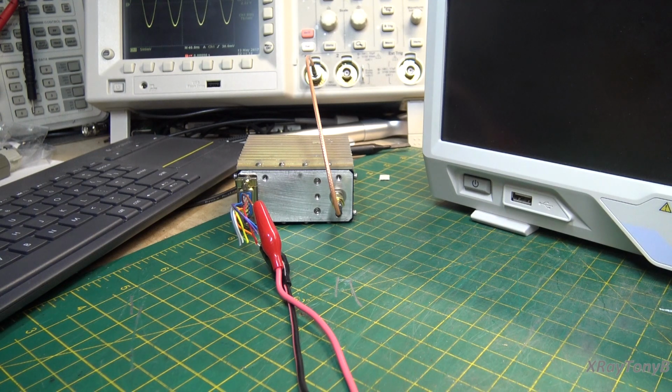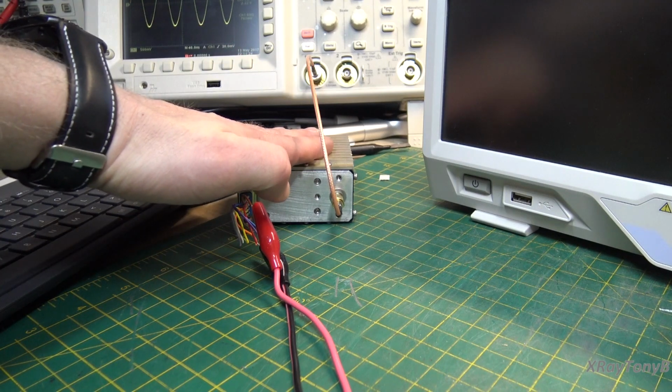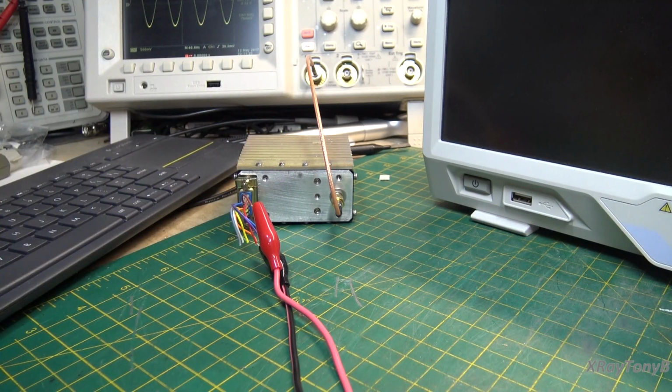Working with cellular, working with Wi-Fi, a tiny little bit of error can throw you off a whole lot down the road. When you're taking this 10 megahertz and you're multiplying it 1,000 times, all of a sudden the tiniest bit of error is amplified 1,000 times.